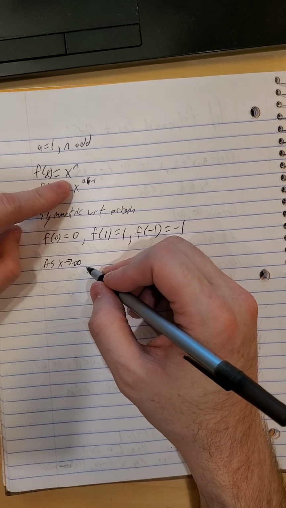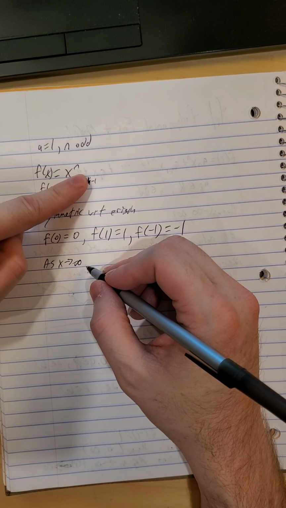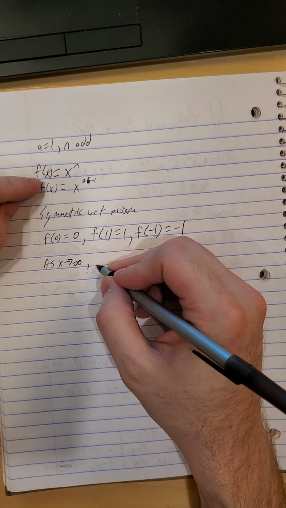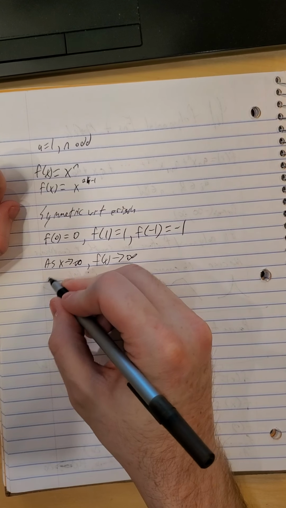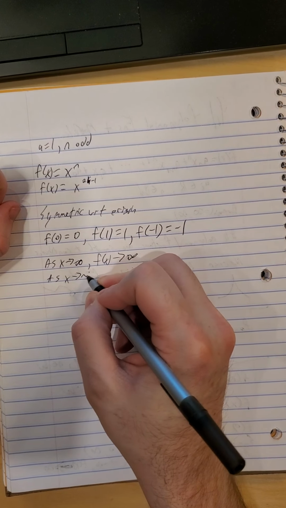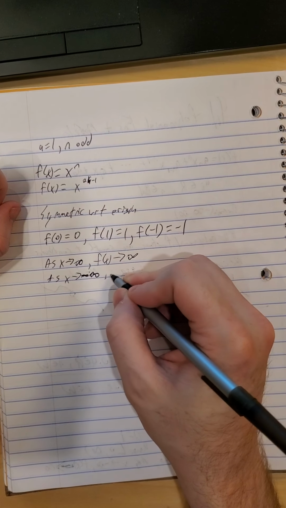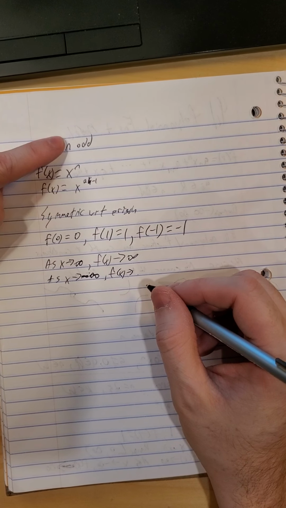As x starts plugging in very big positive numbers, positive to any power is still positive, and we're getting bigger and bigger, so f of x is approaching infinity. But as x approaches negative infinity, take a negative, raise it to an odd power.